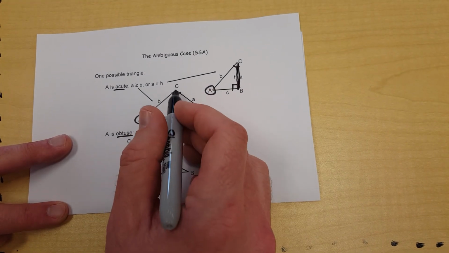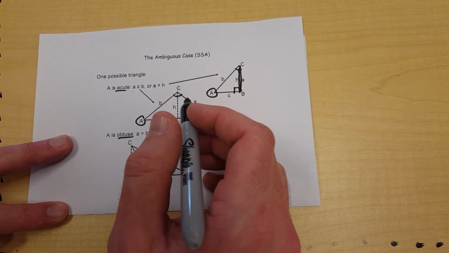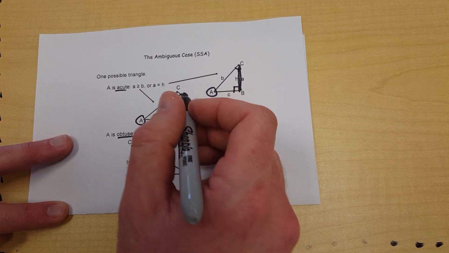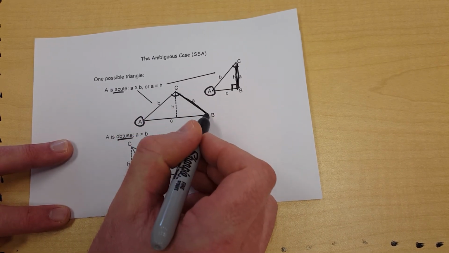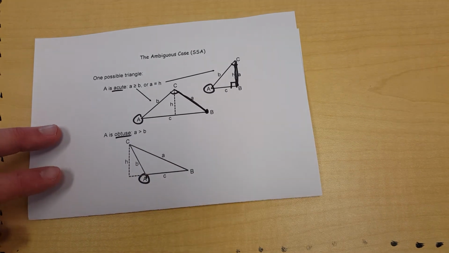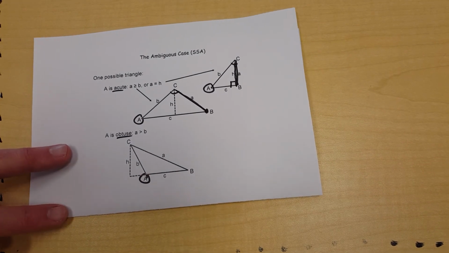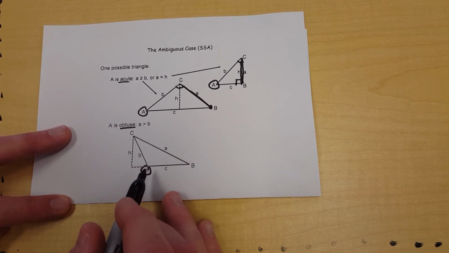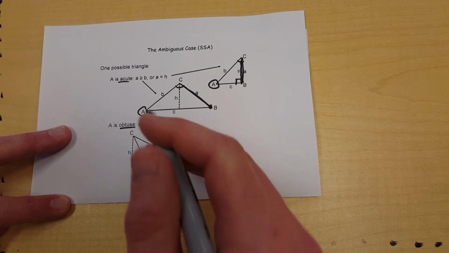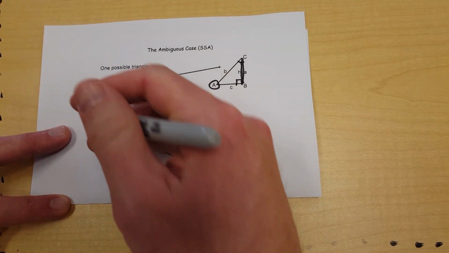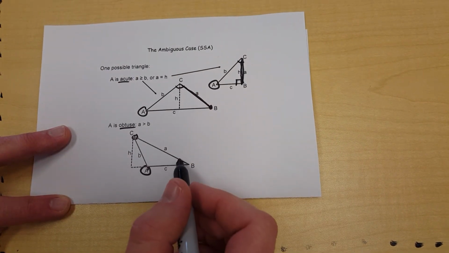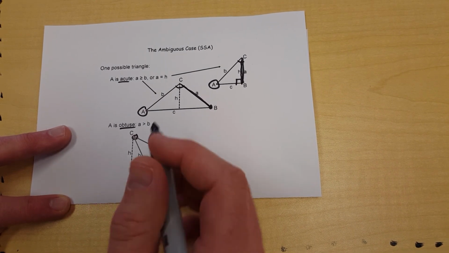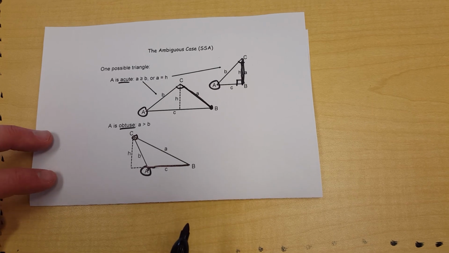If it's bigger than H, and it's also bigger than B, then what's going to end up happening is it's just going to contact over here somewhere. And so that's going to make one possible triangle. If it's obtuse, then we're talking about A being greater than B. So if we're talking the hinge again right here and this side is swinging down, this side will contact the base because it's bigger than B, and so it's going to reach there and it's going to make a triangle.